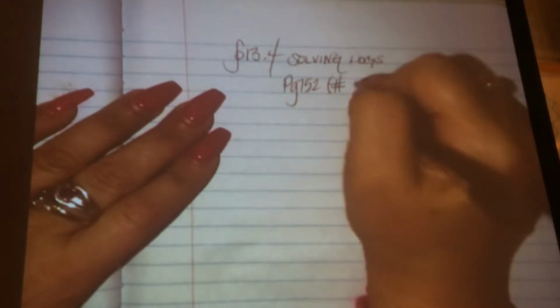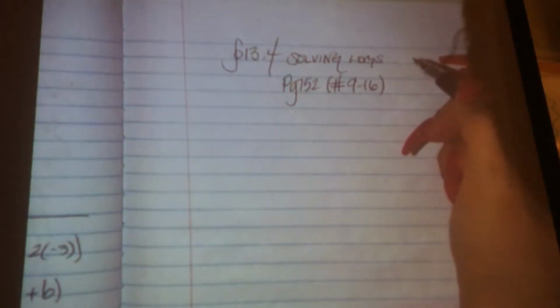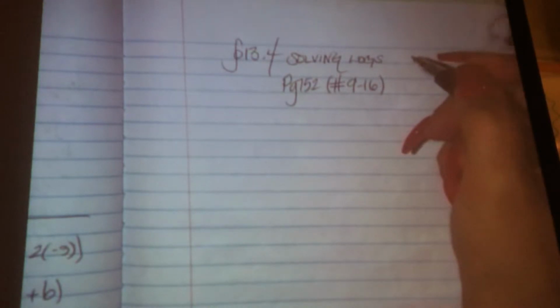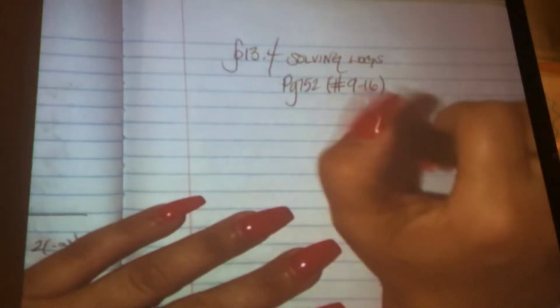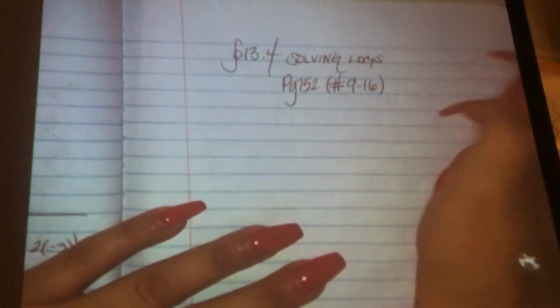Numbers 9 through 16. Congratulations, this is the absolute last lesson of the year. Clap it up. Tomorrow and Friday we have our round robin. Monday we're going to wrap up the round robin. Your final is Tuesday, Wednesday, and Thursday. So this is our last lesson of the year. Congratulations.